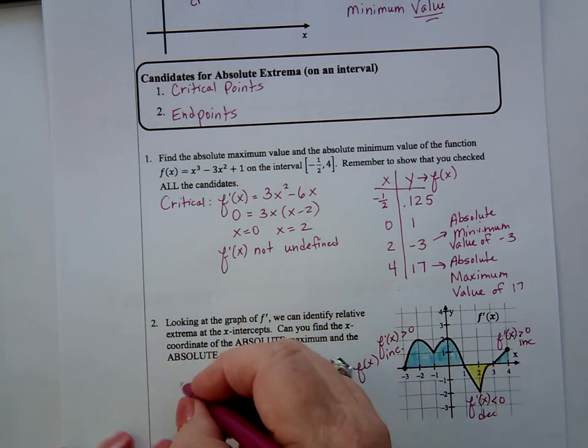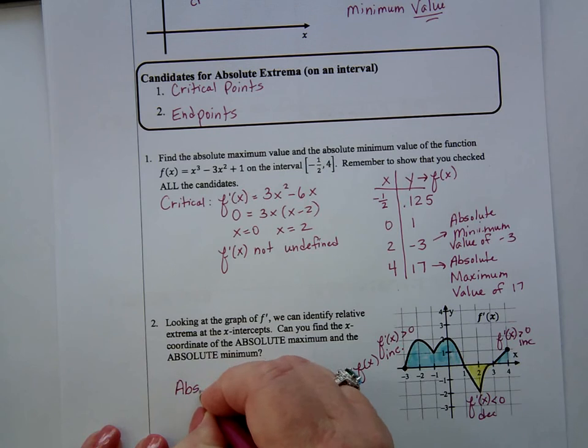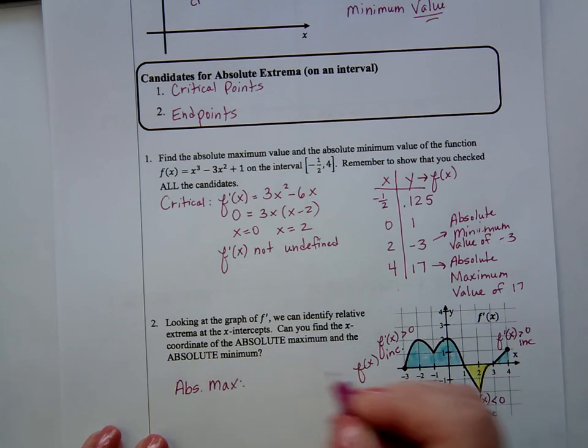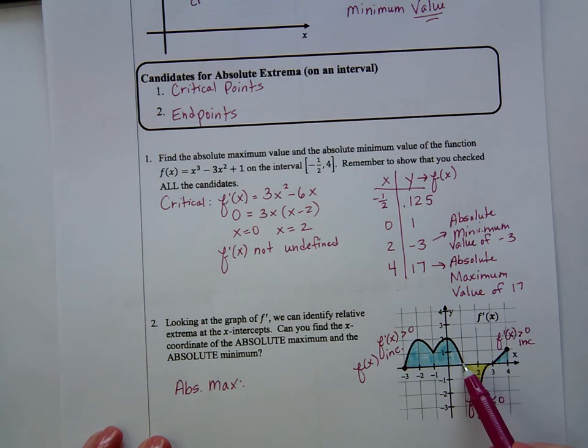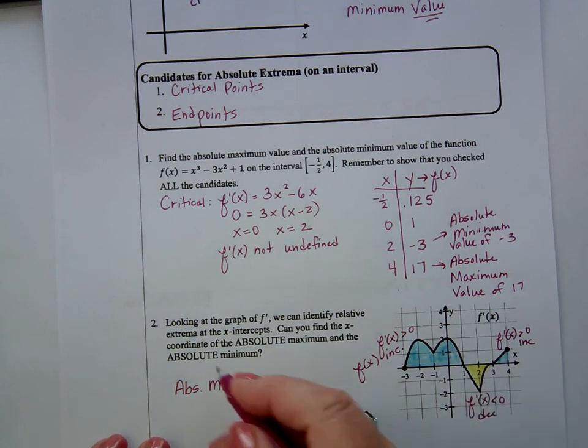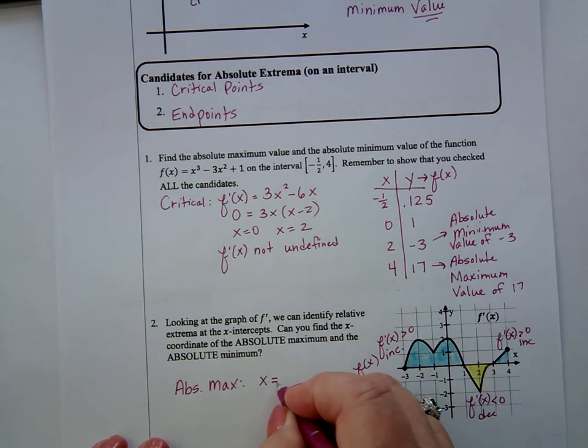So if I'm thinking about this logically, if my graph increases till here, that's a whole lot of increasing going on. And then it does a little decrease and a little increase. So at this place here, it's done the most increasing. If it's done the most increasing, then that means that it has to be your maximum. So you have an absolute maximum at x equals 1.